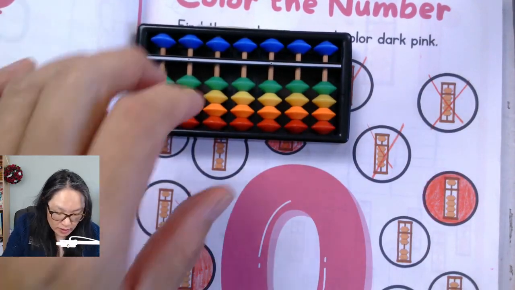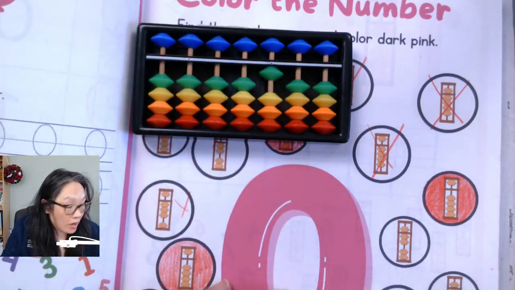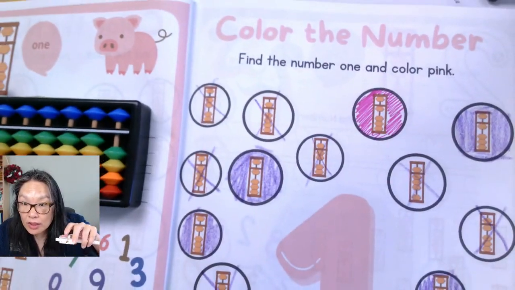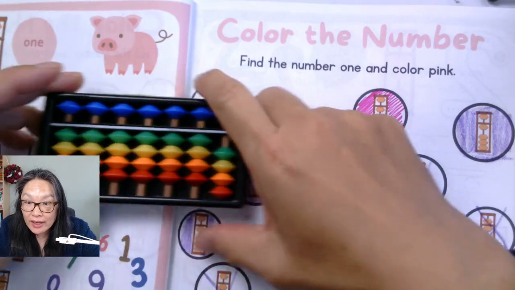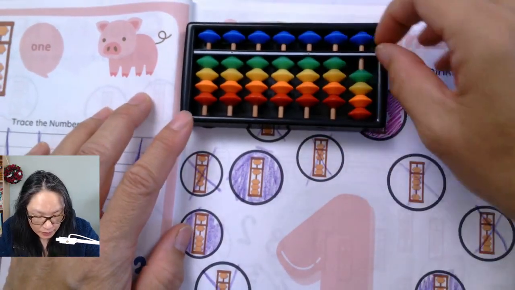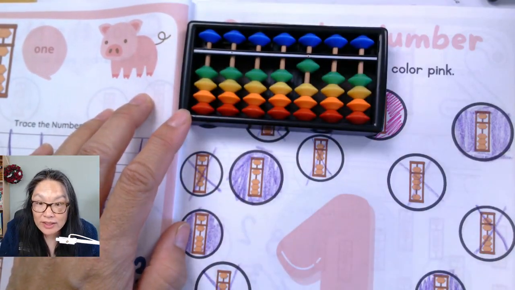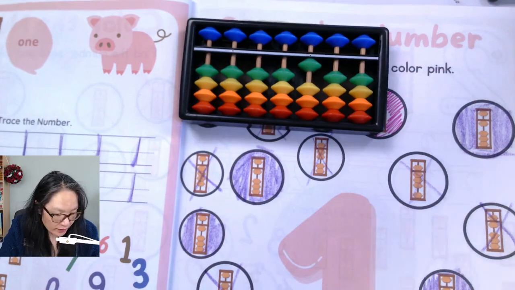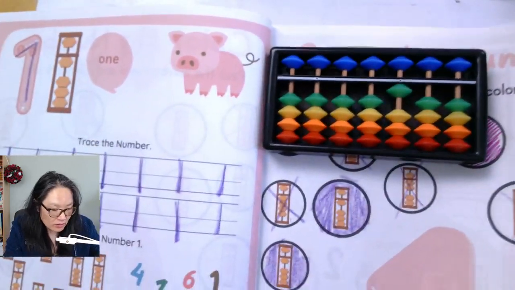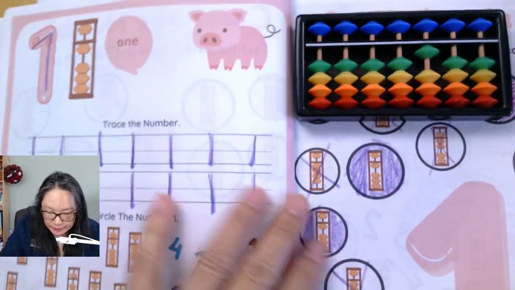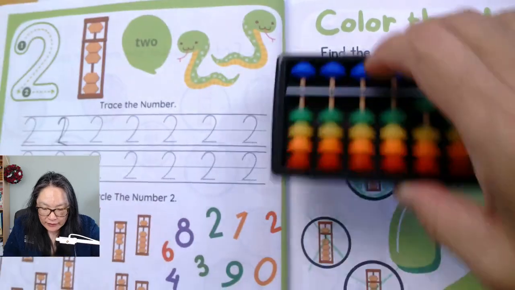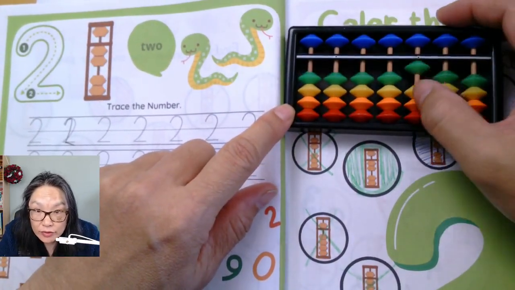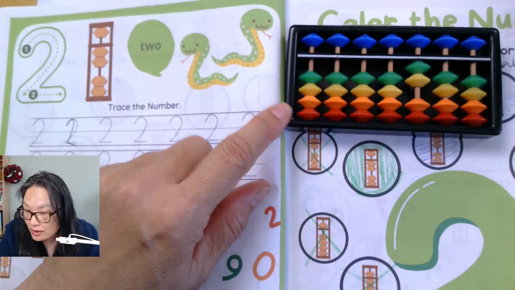And then we have 1. 1 bead touching the bar, right? So when I look, I have this 1 pig. That's what 1 looks like on the abacus. All right. So then we have 2. We have 2 snakes. So if you look on the abacus, we have 2 on the abacus. That's what 2 looks like.